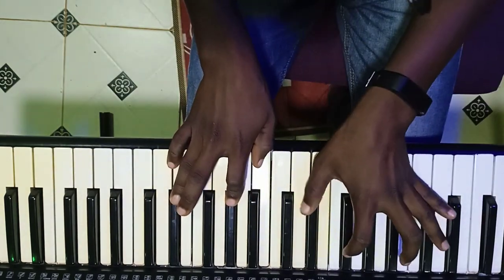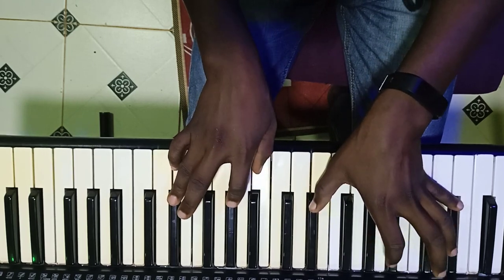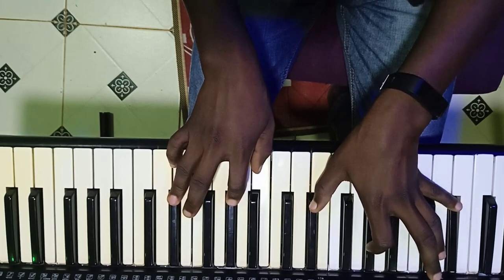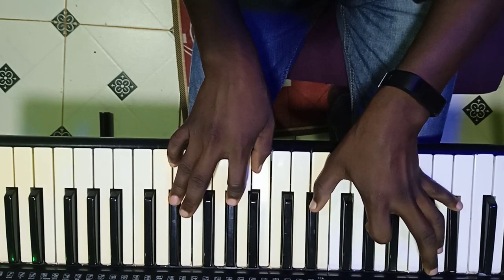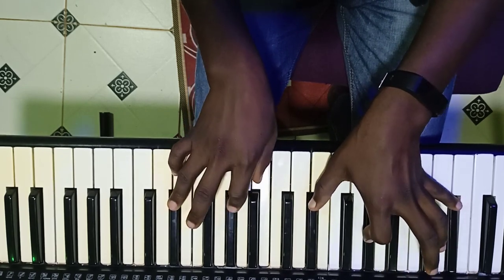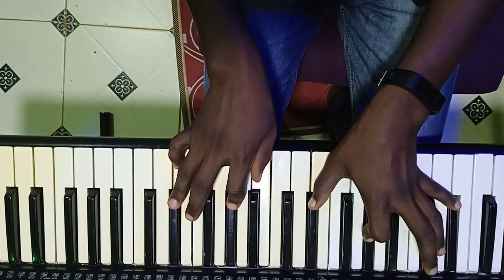Then you can balance it in the bass side with the same key, and introduce the index finger to give a good melody. So that is our Do.